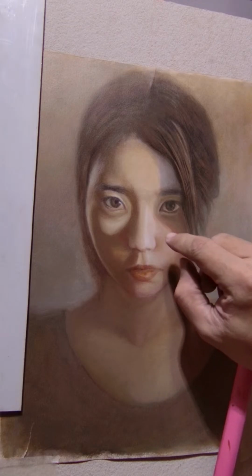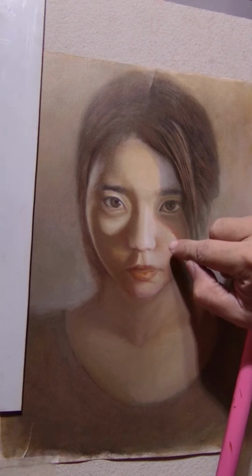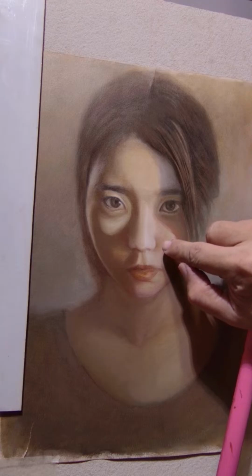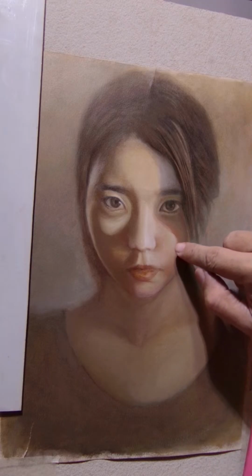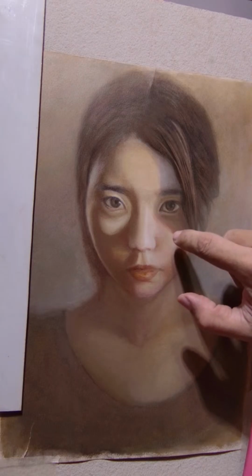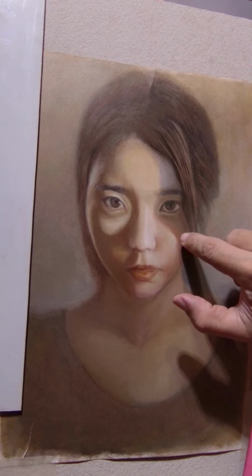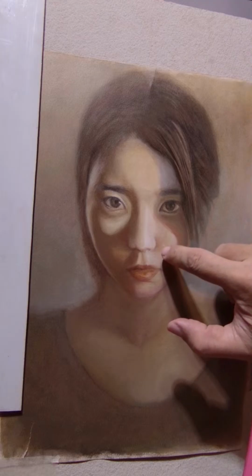So now this looks duller than before. Before we added this value, this one looked orange and bright, right? But now it looks dull. We didn't even touch that.